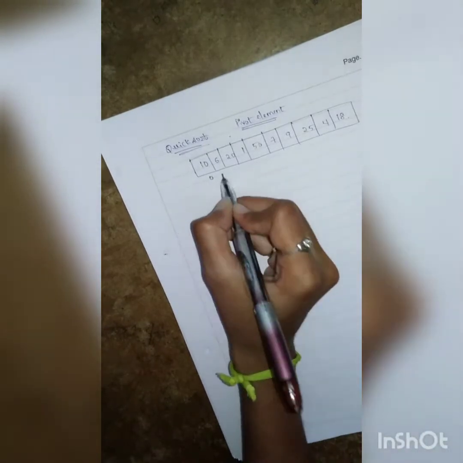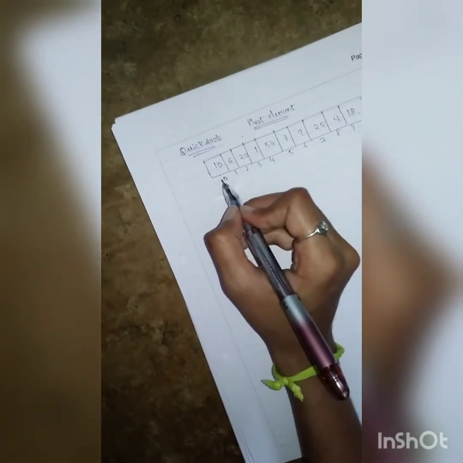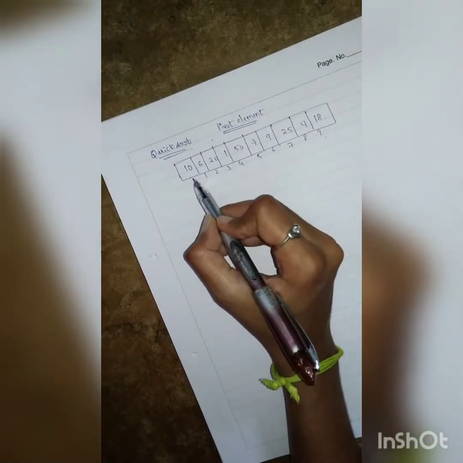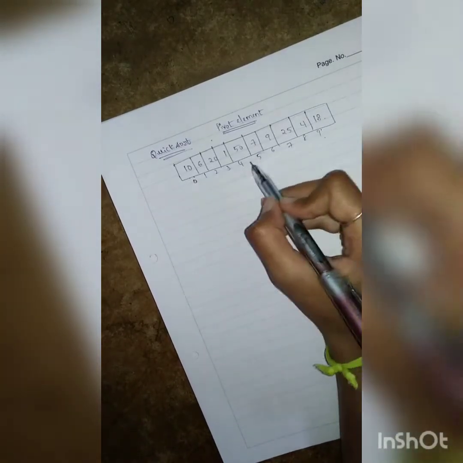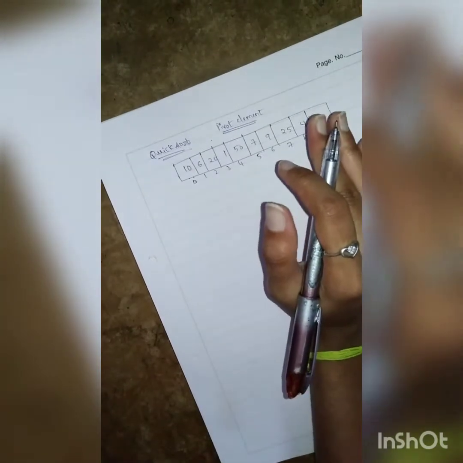So this is an array of 10 elements, large amount of data. We can take the first element as pivot element, or the last element, or the middle element, or any element in the array.